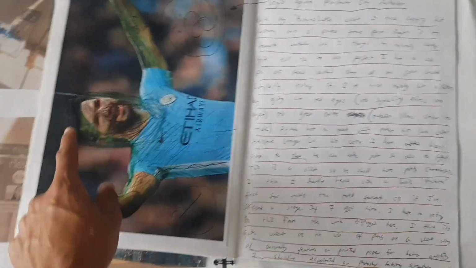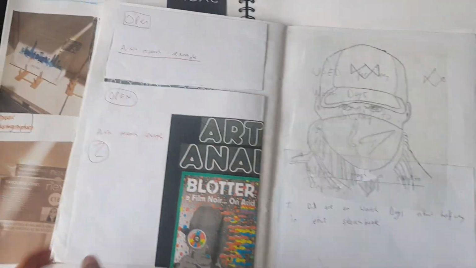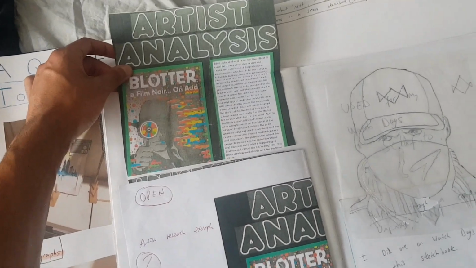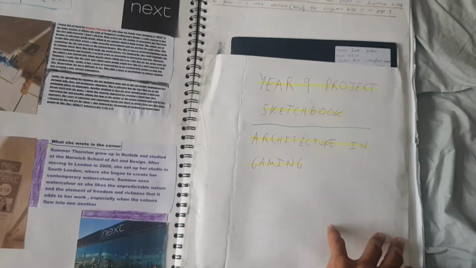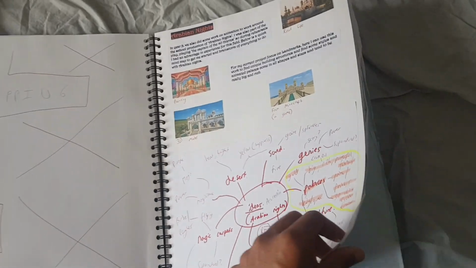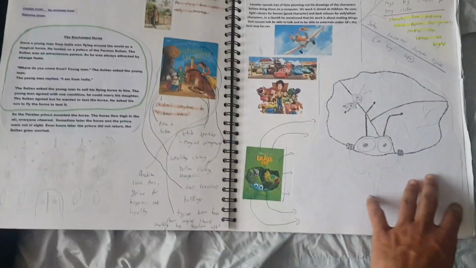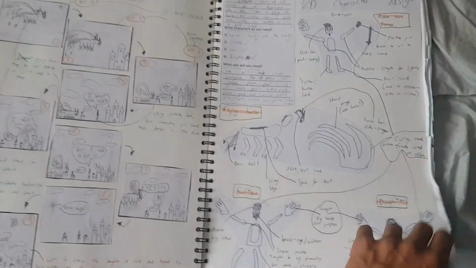Games design was definitely the most popular in our class. Aguero, favourite player of all time. More art stuff. And that's that. So as I've said, please do watch some other YouTubers as well. Mine's not the best sketchbook, but I did what I could, with as much writing as I could.